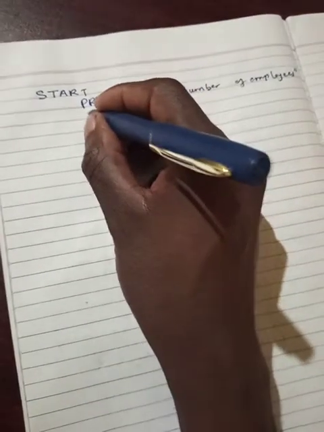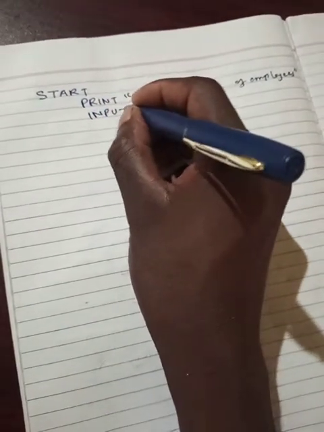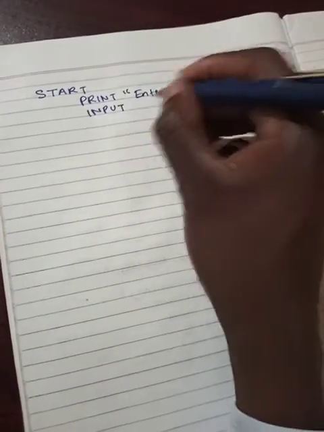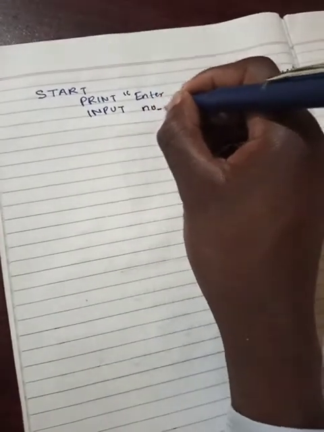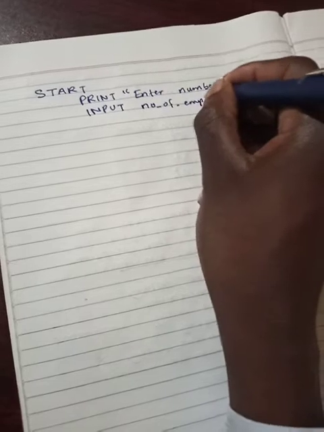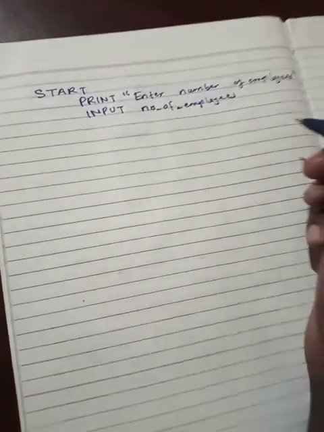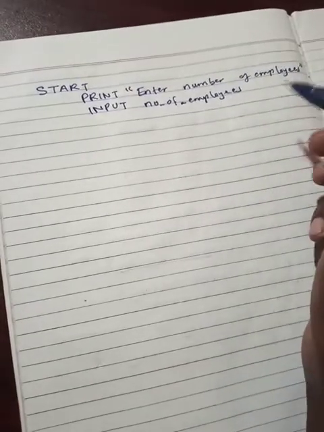So you can just enter the number of employees, so like that. The message will pop up on the screen. Once the user enters it, we need to grab it and store it in a variable called number of employees. It's optional; you can name it whichever way you want. For me, I prefer to name it like this, but you can take your option.